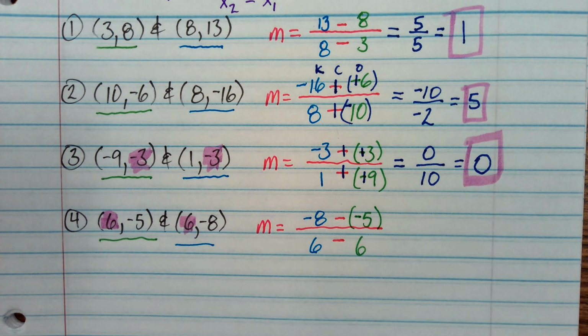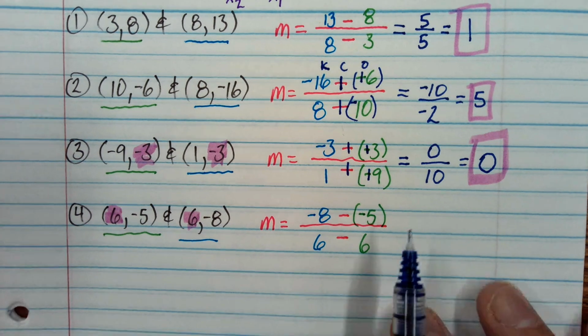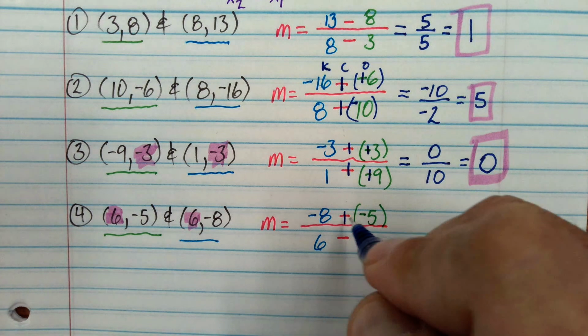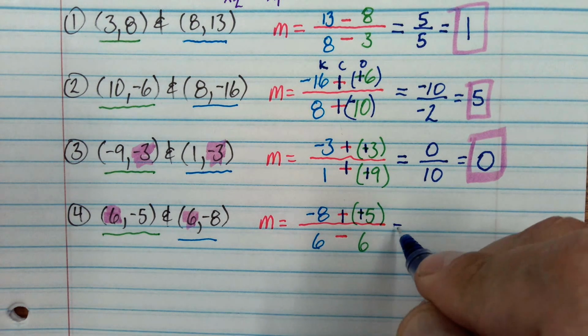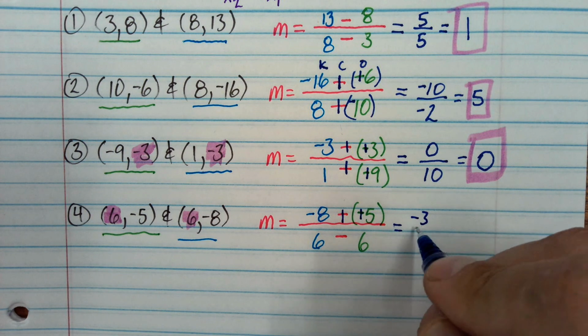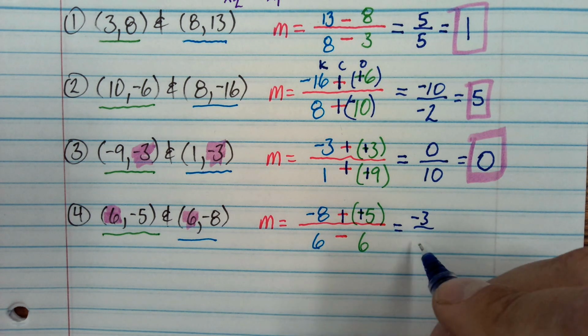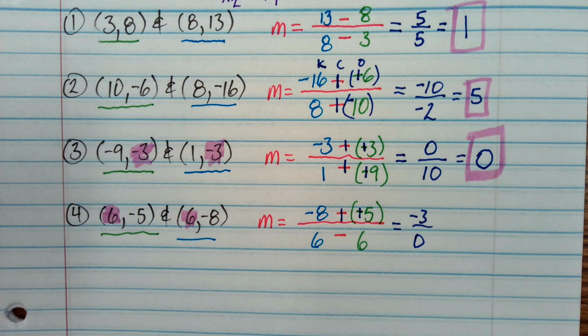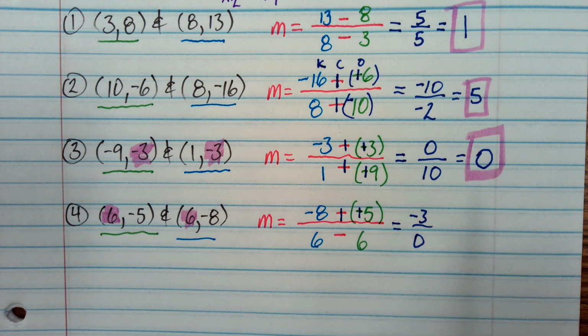Well, let's figure out what the numerator is, though. We'll do keep, change, opposite. We got -8 plus 5, -3. 6 minus 6 is 0. So this time the 0 is in the denominator. What does that mean? Yeah, this one's undefined.